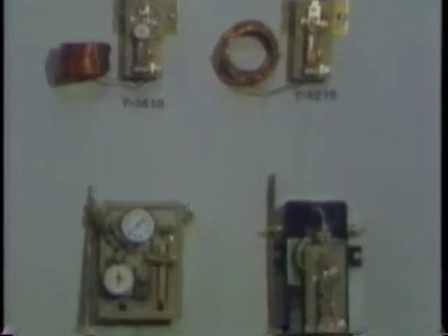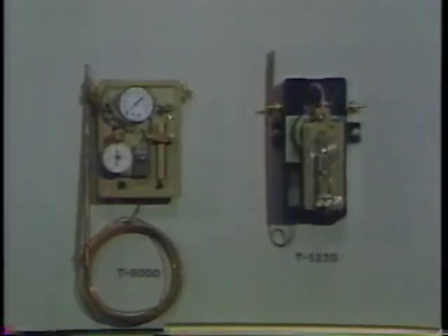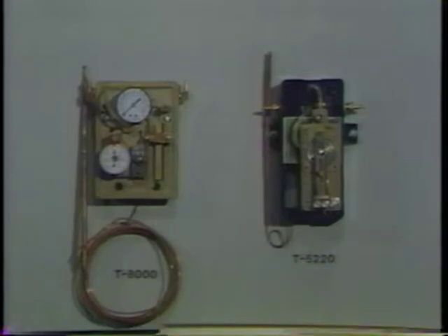And finally, a high volume output remote element controller, a T8000, and a high volume output remote element transmitter, a T5220. Note that the high volume devices are two pipe instruments, that is, separate supply and output, while the low volume devices are one pipe instruments which require a restricted source of supply.